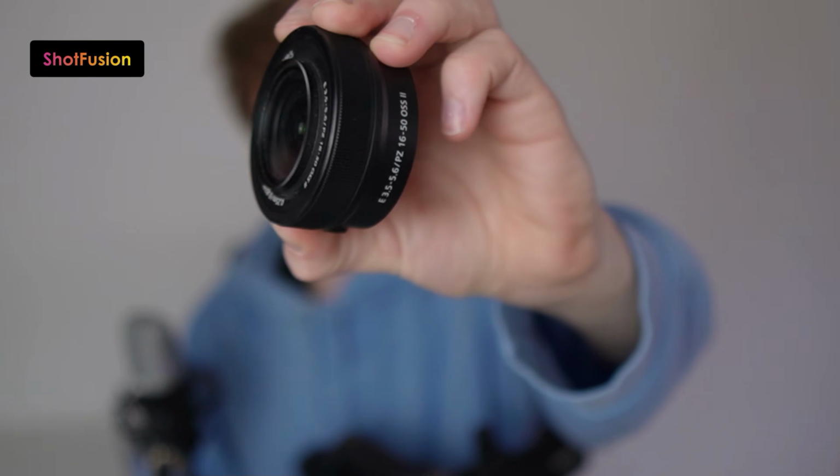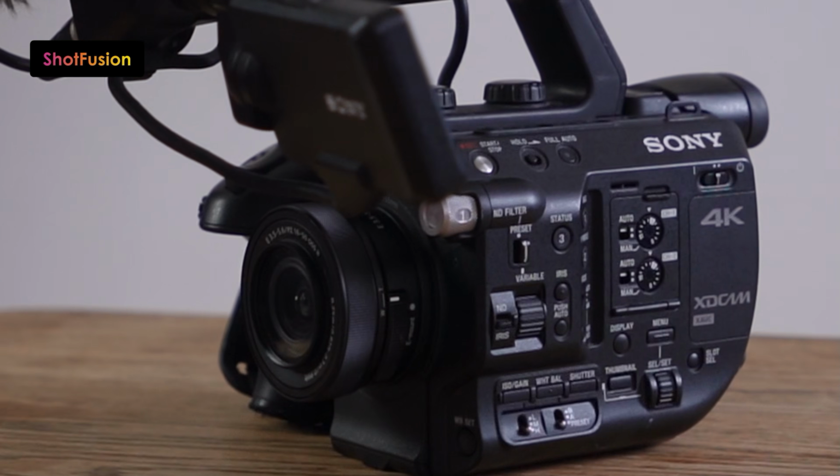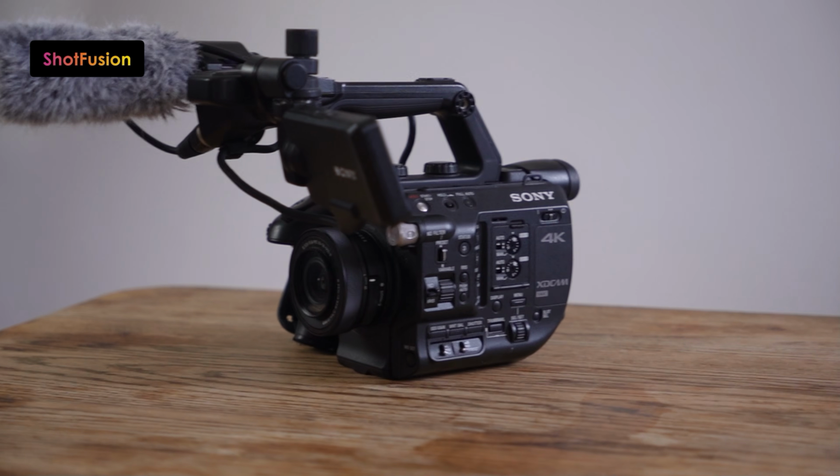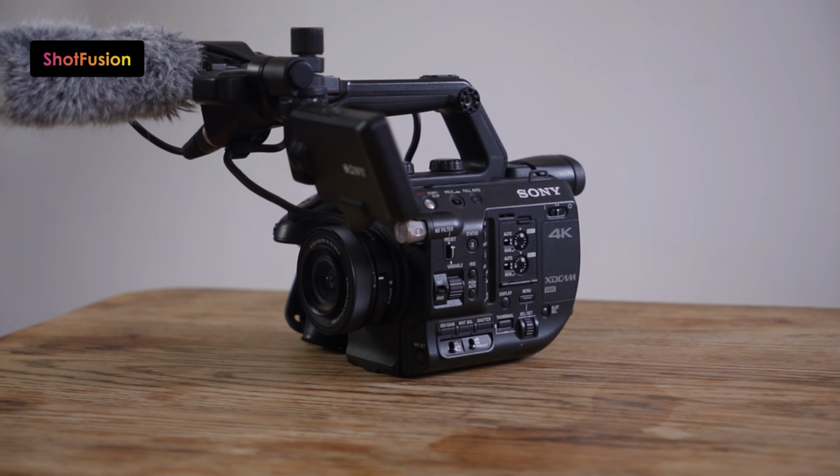Another way to improve the autofocus of this camera is to use Sony lenses. So here I have the newest generation kit lens for the APS-C mirrorless lineup, and sadly it is not that great with the aperture, but because of the higher aperture and the newer motors, the autofocus is a lot faster compared to using some other lenses that aren't made for Sony.